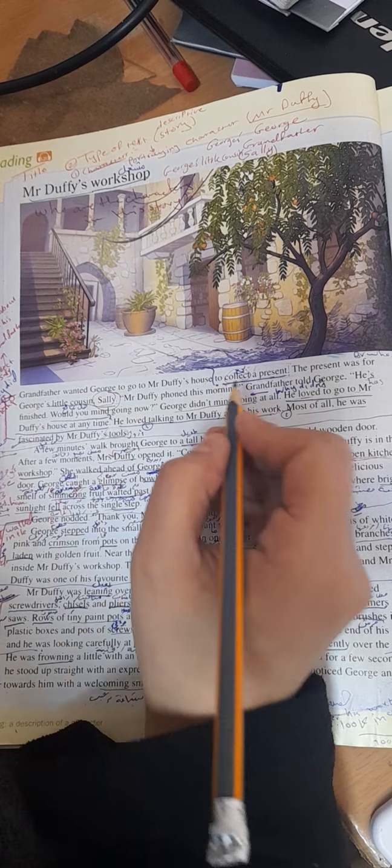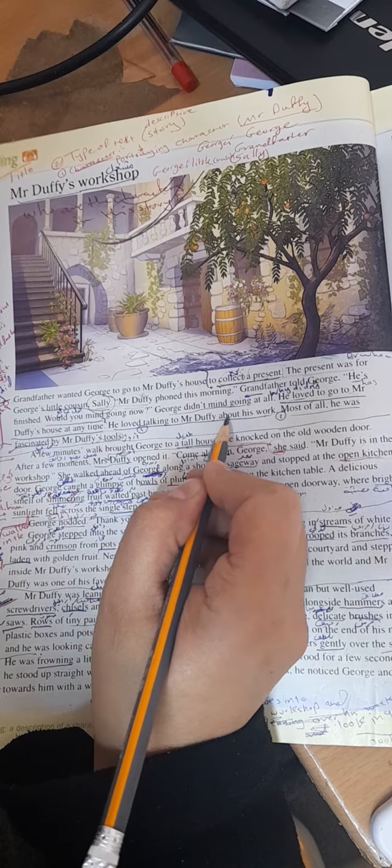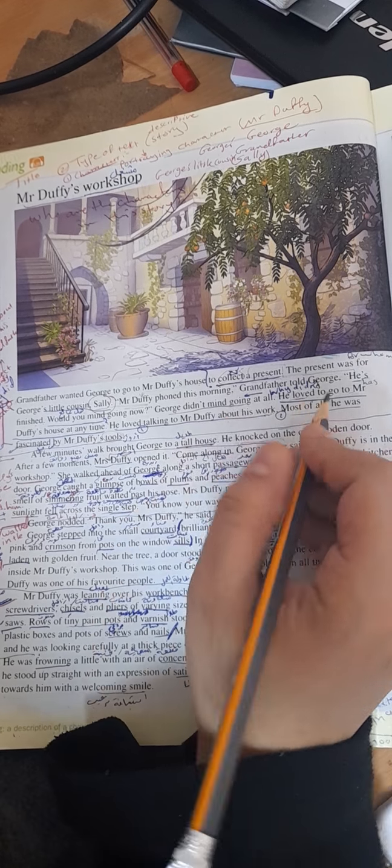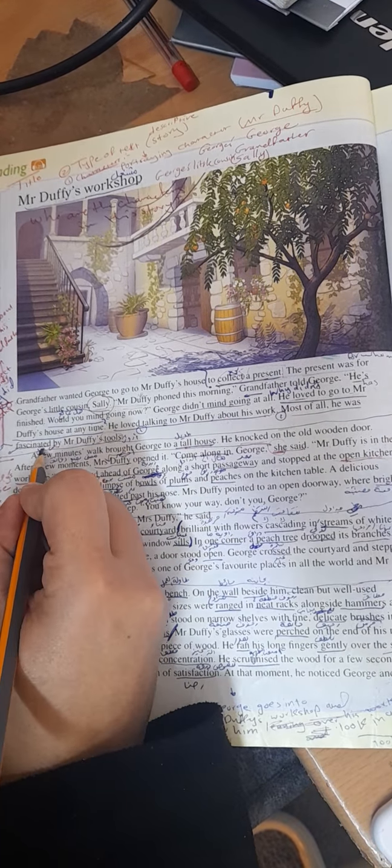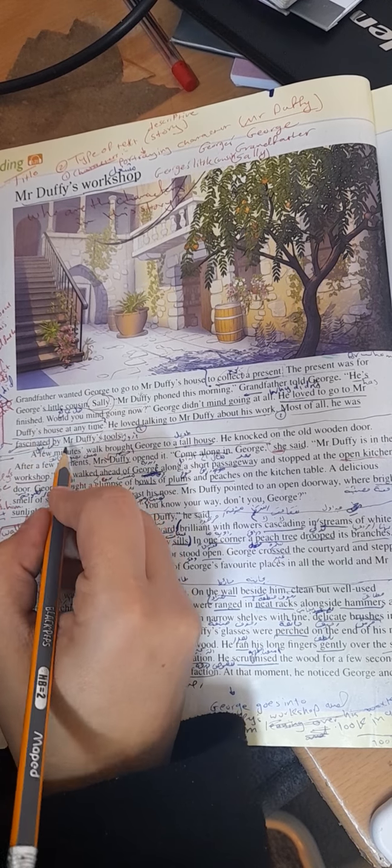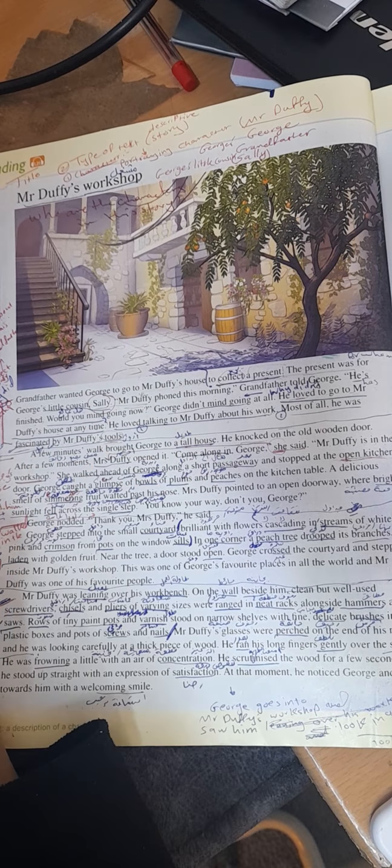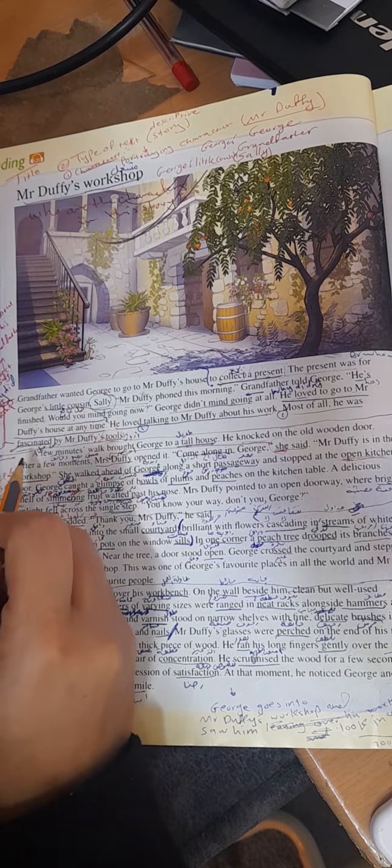George didn't mind going at all. So he loved to go to Mr. Duffy's house at any time. He loved talking to Mr. Duffy about his work. Most of all, he was fascinated by Mr. Duffy's tools. So why didn't he mind going? Because he loved to go to Mr. Duffy's house at any time. Because he loved talking to Mr. Duffy about his work. This is the first reason. The second reason, most of all, he was fascinated، يعني مسحور، by Mr. Duffy's tools. Tools، يعني أدوات. Okay, let's continue.